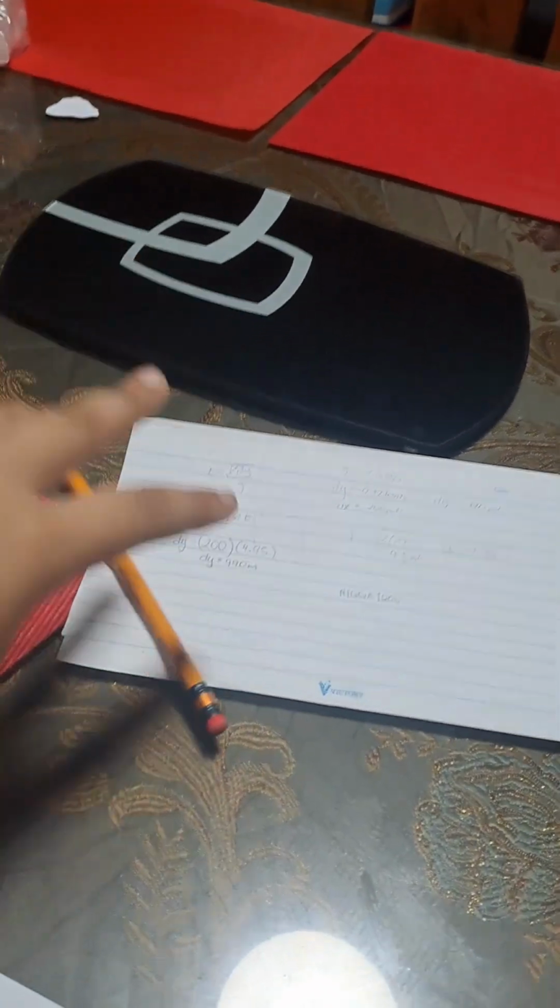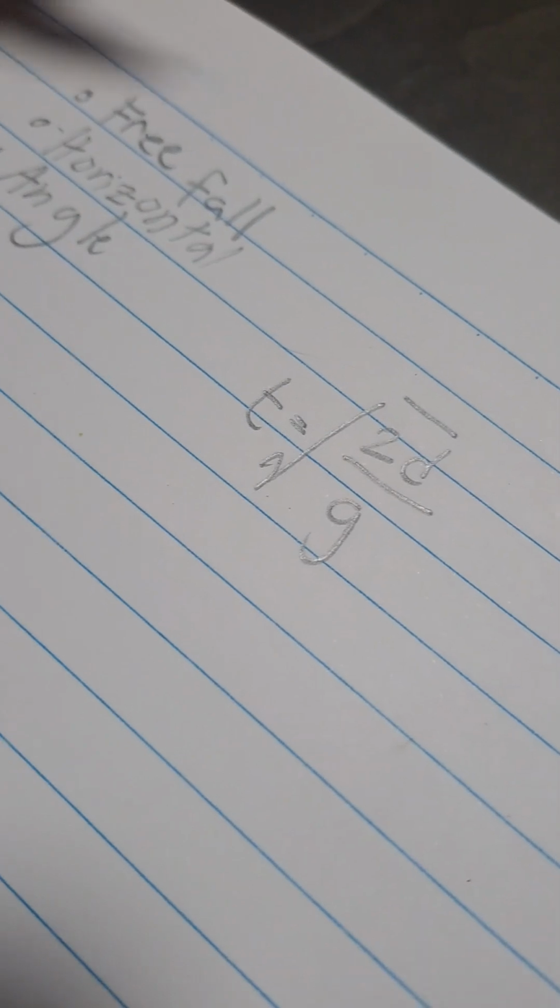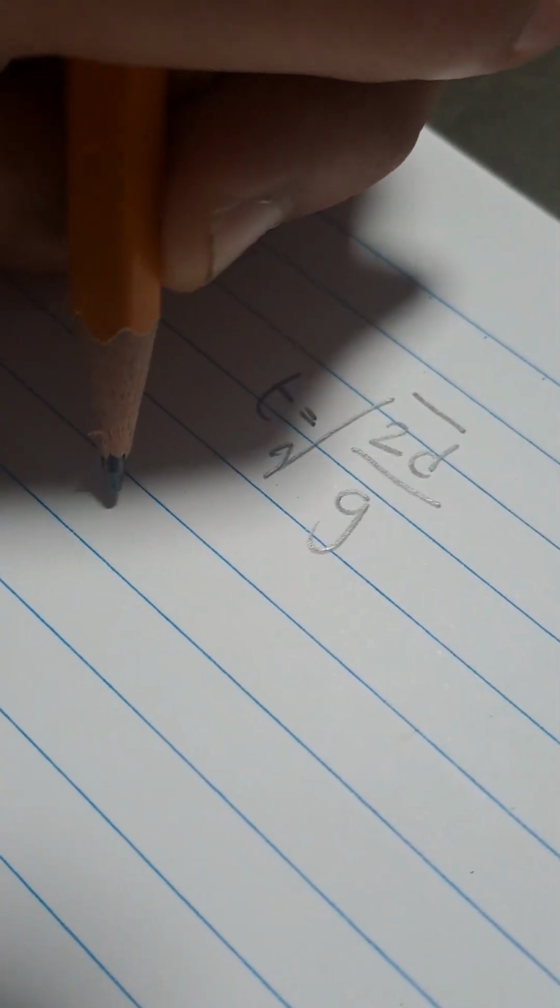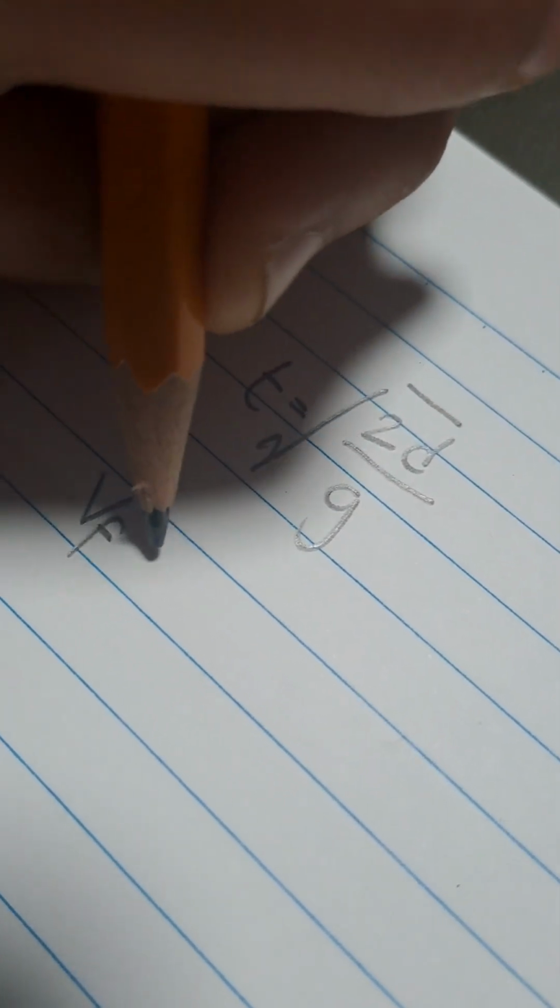Free fall is when something literally free falls, just like drop like that. In free fall there are only two formulas. We calculate for time, which is t equals the square root of 2d over g. And then other than that is your final velocity. We can use immediately Vf equals gt.